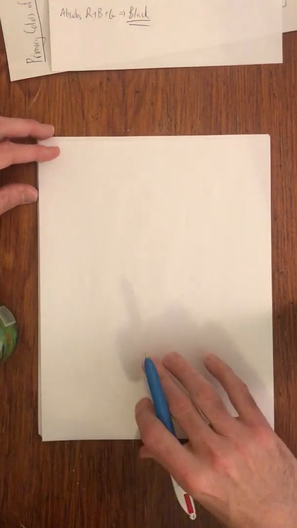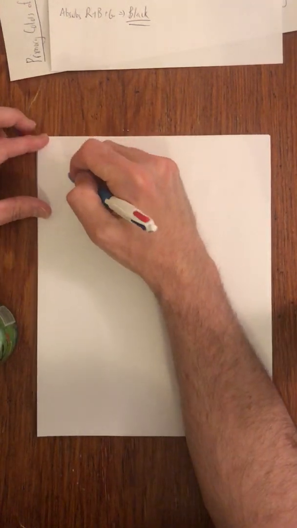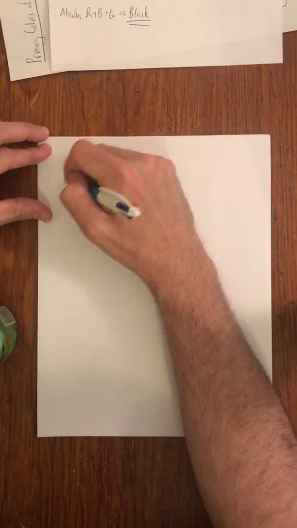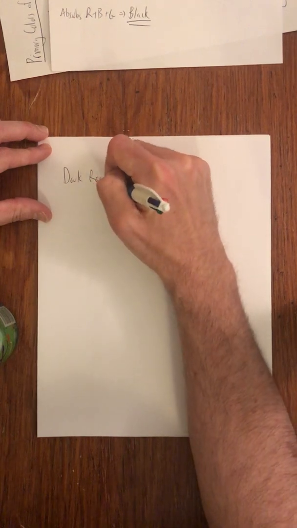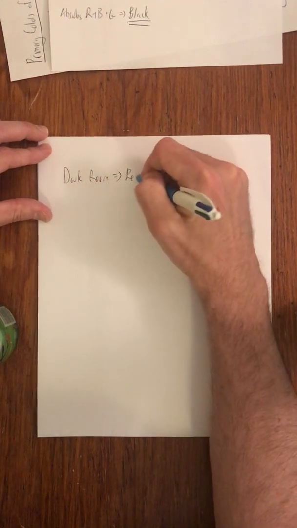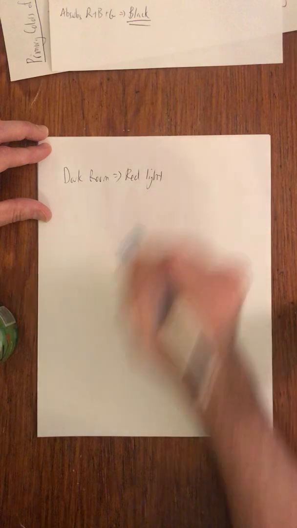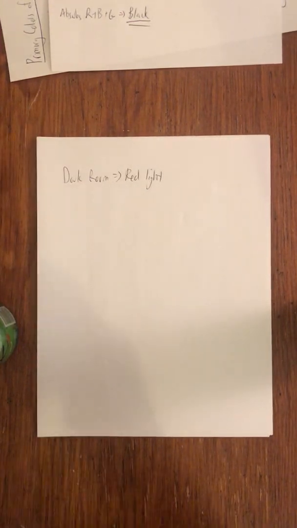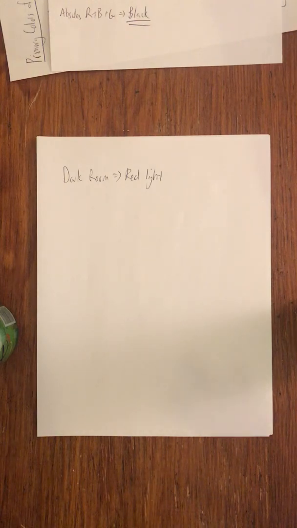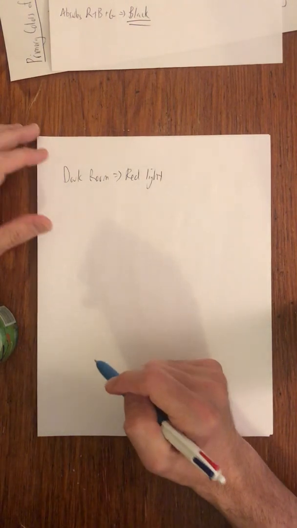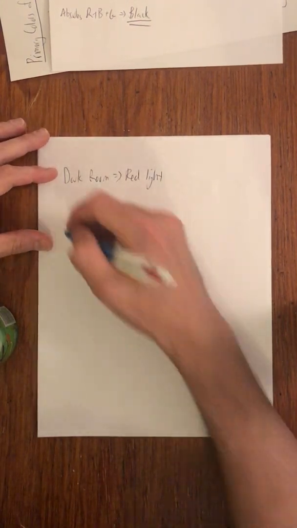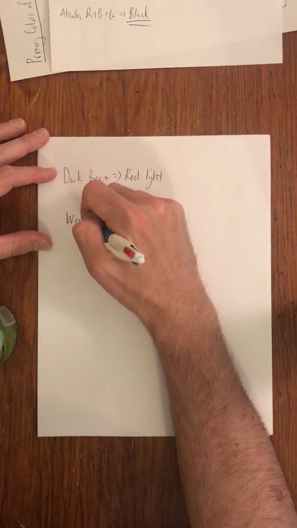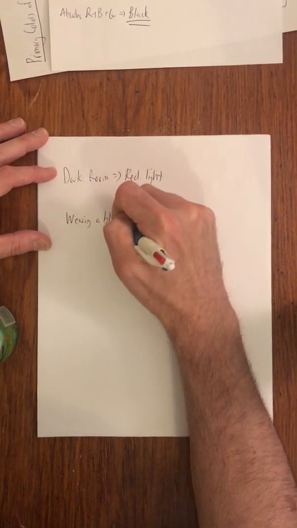But let's talk about some interesting applications. So has anyone ever been in a dark room? A dark room where photography happens usually has red light in it. So that means the light bulb only emits red light. It's not laser light, it's not coherent, it's not intense, but it's just got a filter over the light bulb that does that.